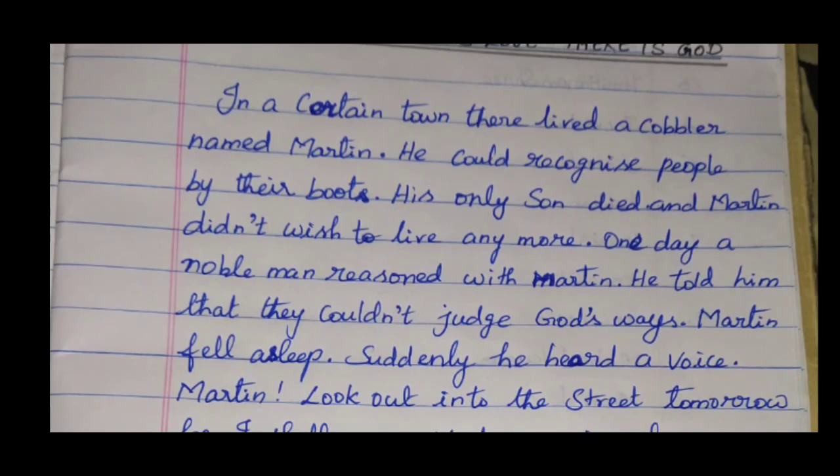He could recognize people by their boots. His only son died and Martin didn't wish to live anymore.